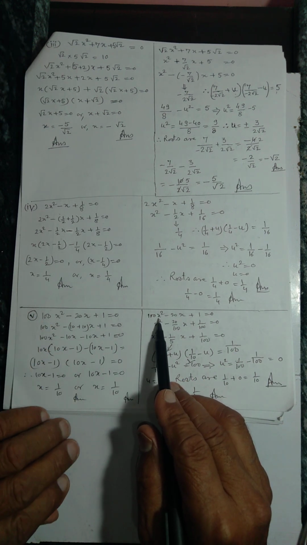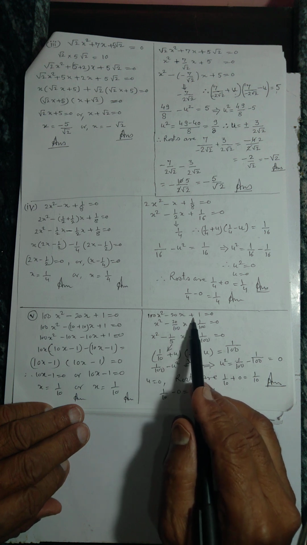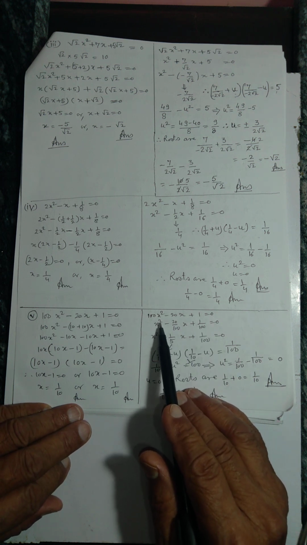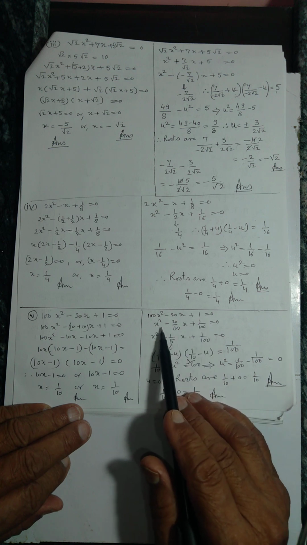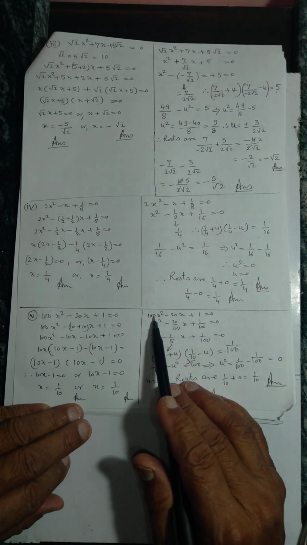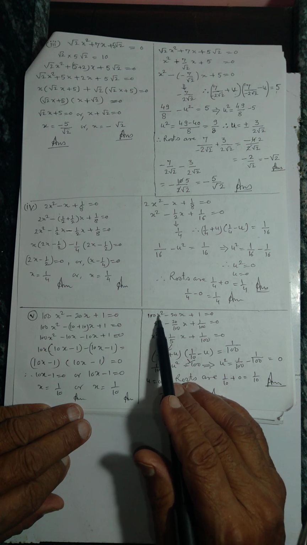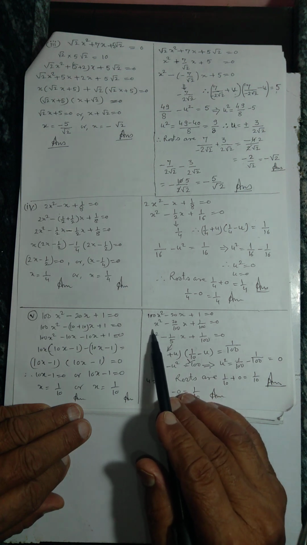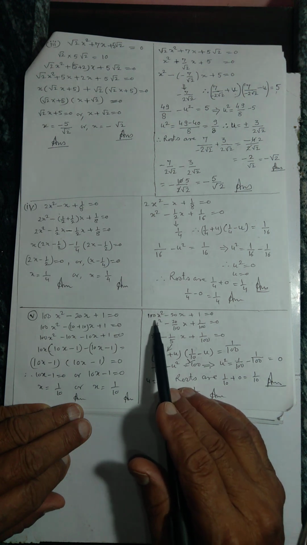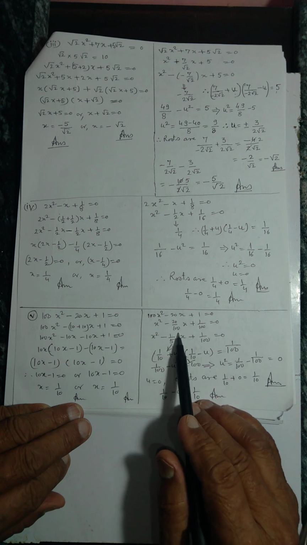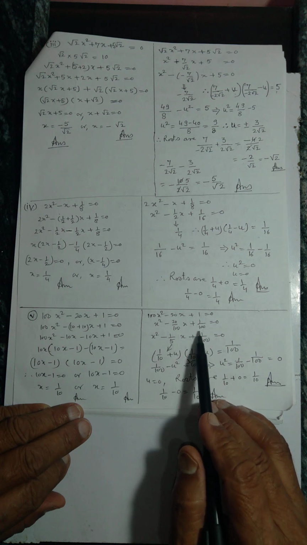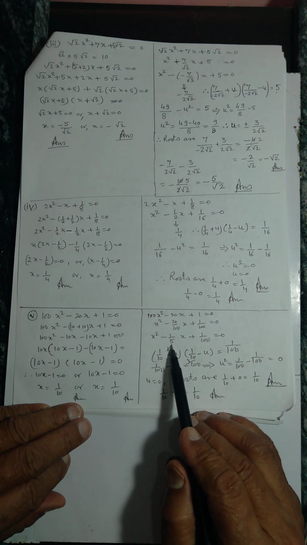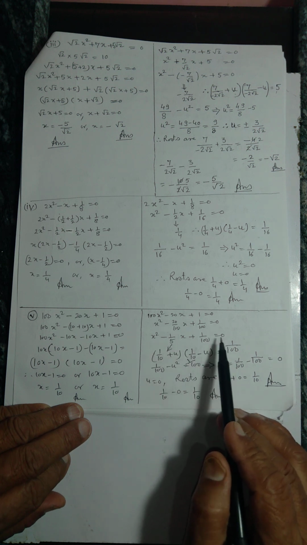Now in the second method, to solve the same question, here you see 100x square minus 20x plus 1 equal to 0. So divide this complete equation by 100 first of all, because we have to make the coefficient of x square 1. So in order to make the coefficient 1, I have divided the complete quadratic equation by 100. So x square minus 20 by 100 x plus 1 by 100. You see here you will get 1 by 5. So x square minus 1 by 5 x plus 1 upon 100 is equal to 0.